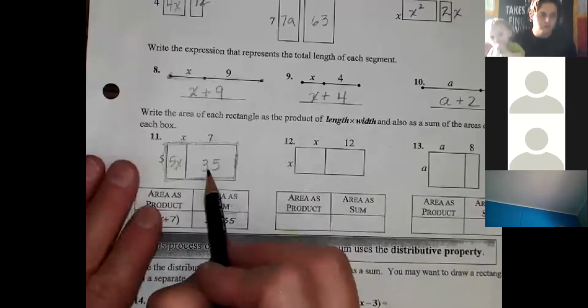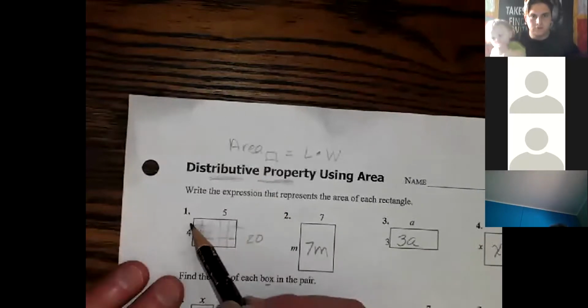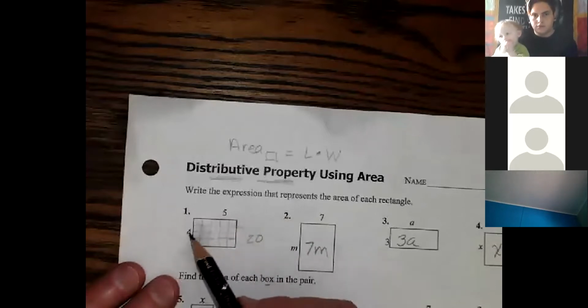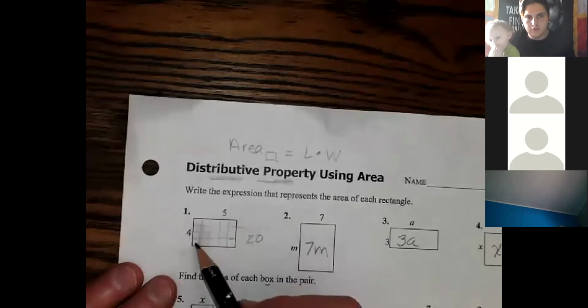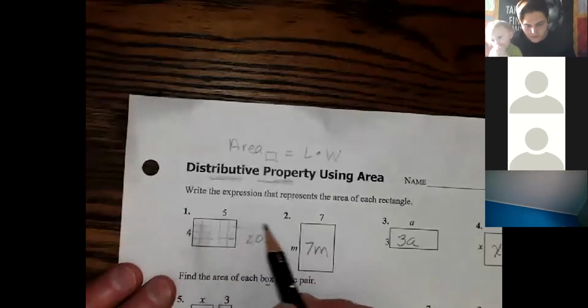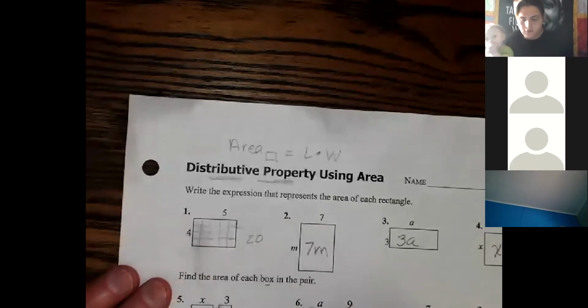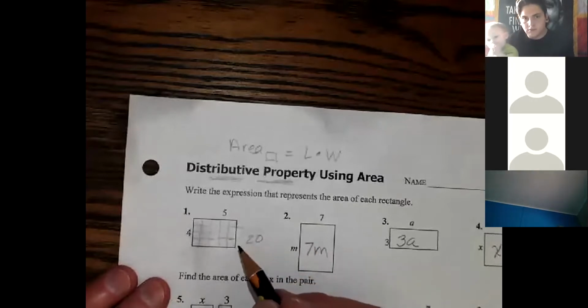I multiplied it because, going back to this picture right here, if we just have one little rectangle here, the area of it is going to be 4 times 5, because there's 4 rows and 5 columns, and that makes altogether 20 little squares inside of it. And the area of a rectangle is always length times width. Okay, I got you.